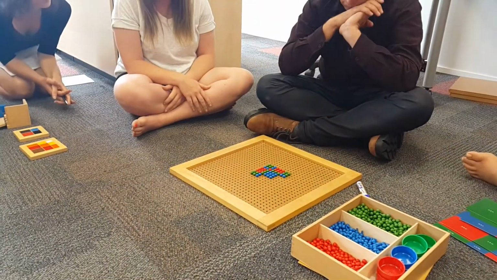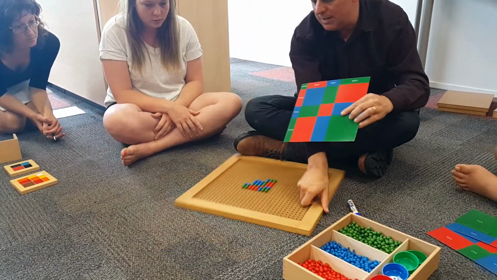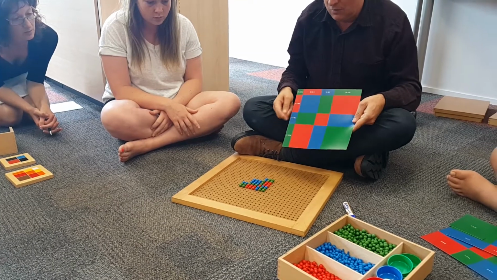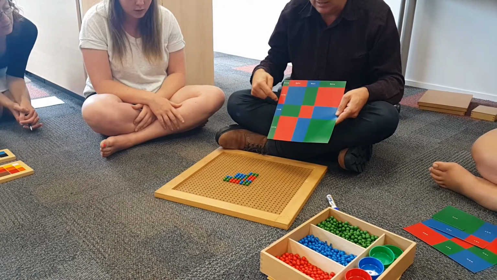And then red. Where are we up to? Can you guys all see? If I put it this way, can you see what we've done? We've now done this blue layer here. Yeah? So what's next? Red.